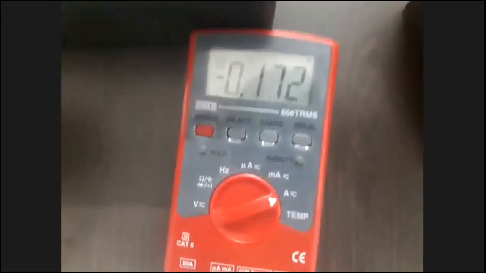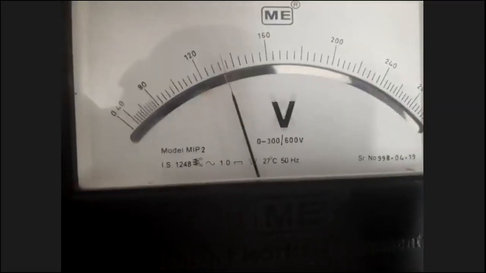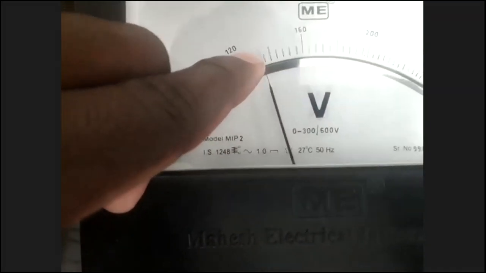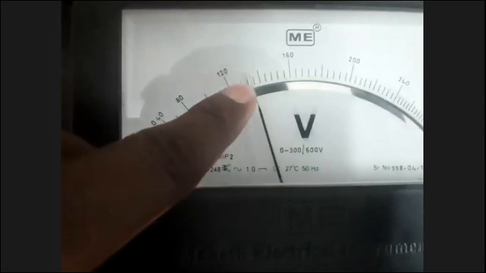Again I will vary the resistance. See, the current increases. Current काय झाला? Increase झाला, that is 0.17, and the induced EMF also increases: 120, 124, 128, 132, 136. That means it is near about 132. 132 च्या जवळ आहे.